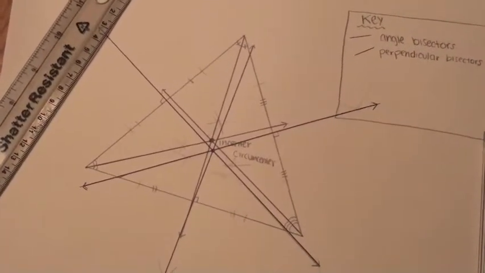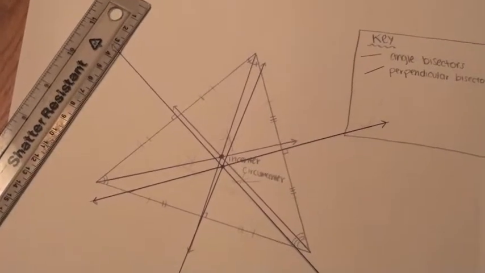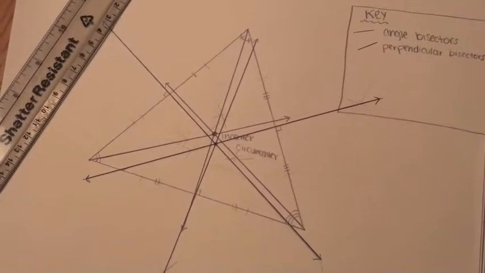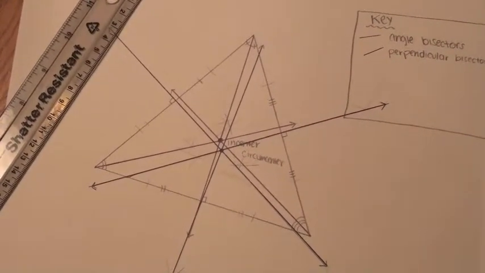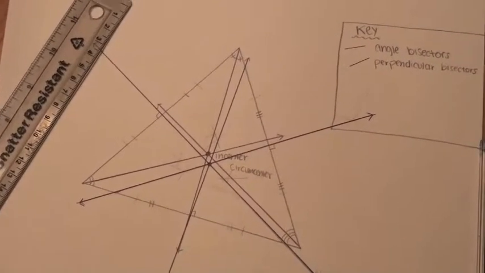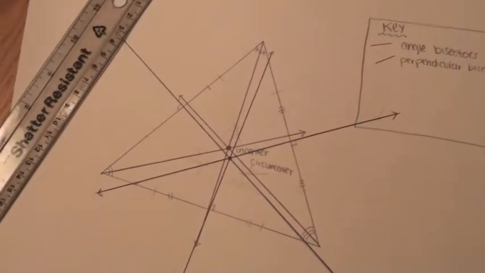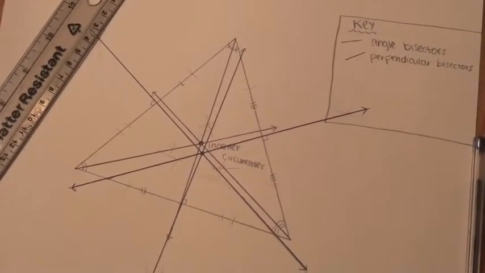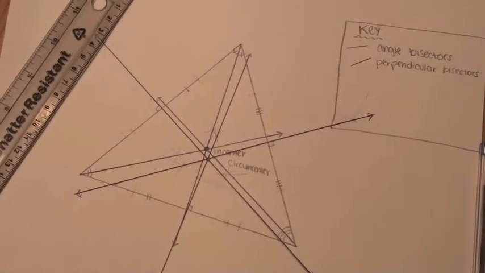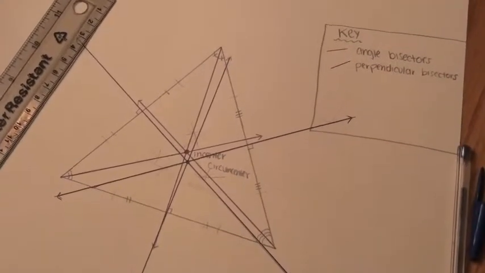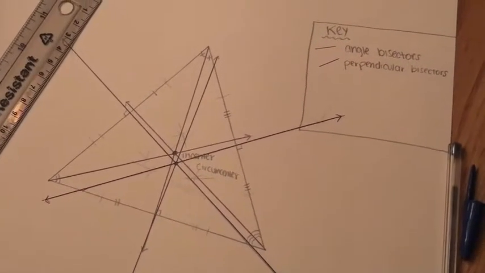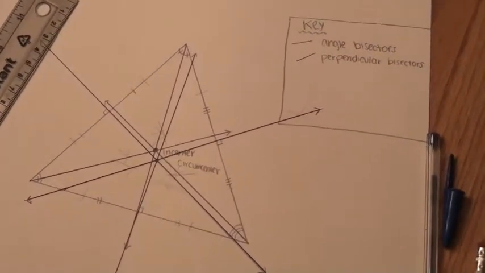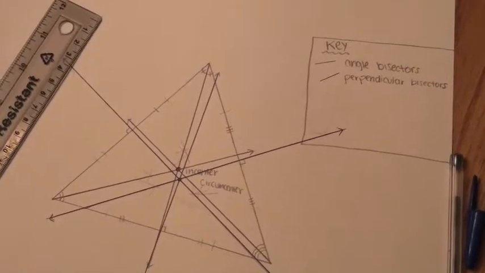The next point of concurrency we are going to construct is the orthocenter. We only have two more points of concurrency to construct. The orthocenter is the point of concurrency for the altitudes. To construct altitudes, you may need to extend the side opposite of the angle that you are using to construct the altitude to find the 90-degree angle that a line will use to go through the vertex.